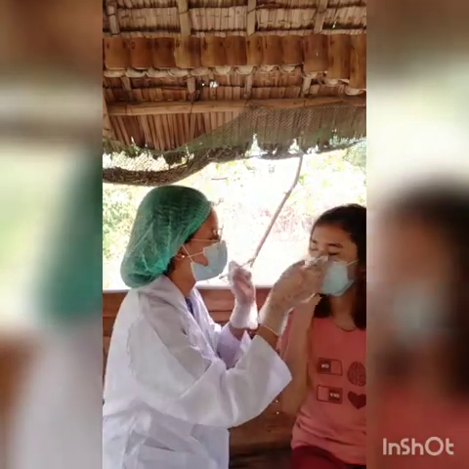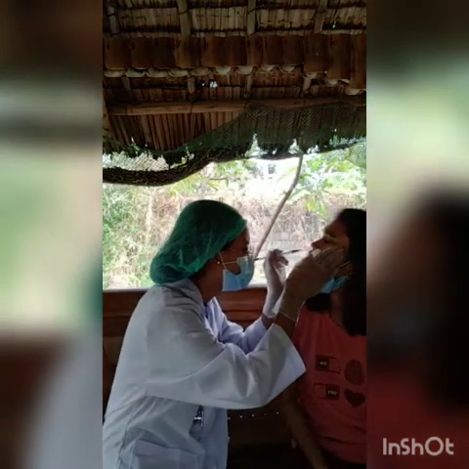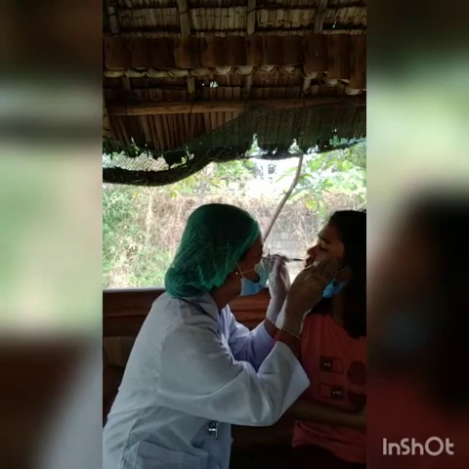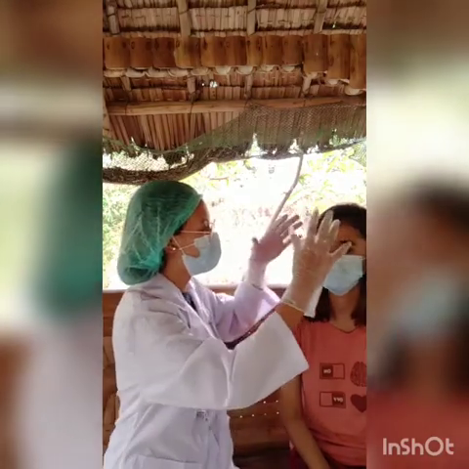And then after that is inspect the nasal septum between the nasal chambers. Check lang po natin, ma'am. Okay naman po, ma'am. And then after that is the facial sinuses: palpate and percuss the maxillary and frontal sinuses for tenderness.